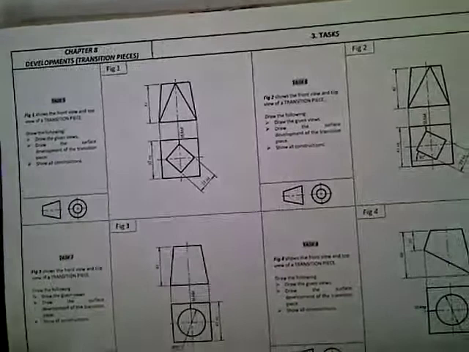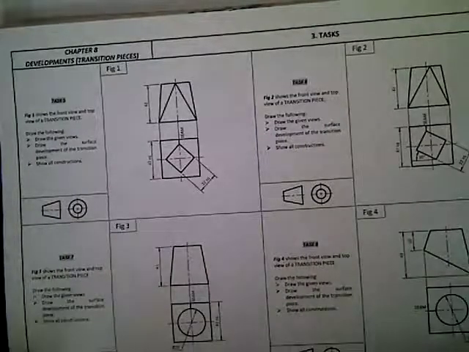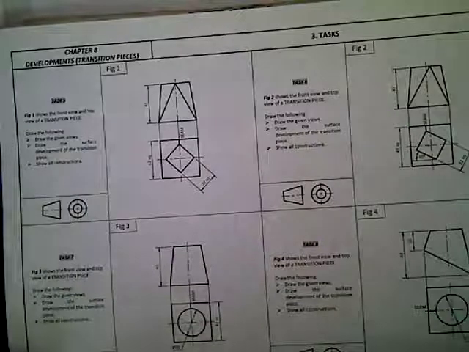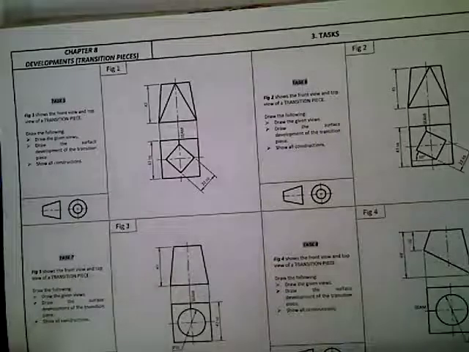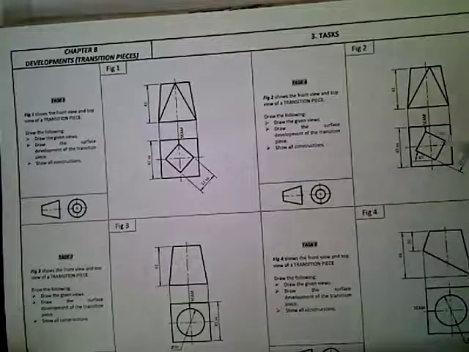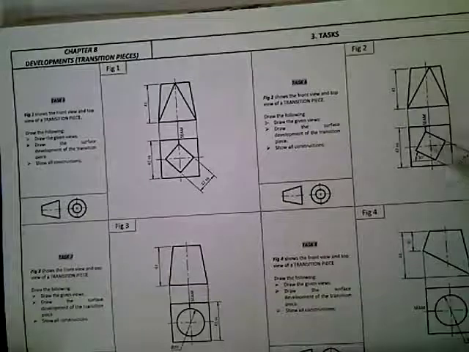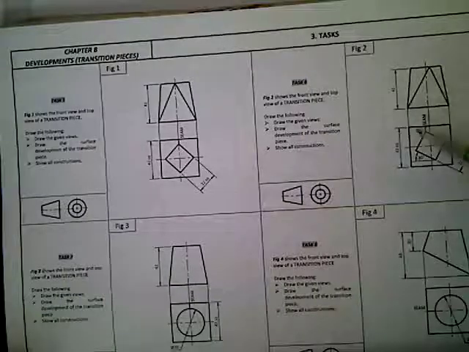So the question says this figure shows the front view and the top view of a transition piece that changes. Draw the given views, draw the surface development of the transition piece, show all construction. Right, let's start redrawing it. First, start with our center lines and we'll draw this square box here of 42 millimeters.